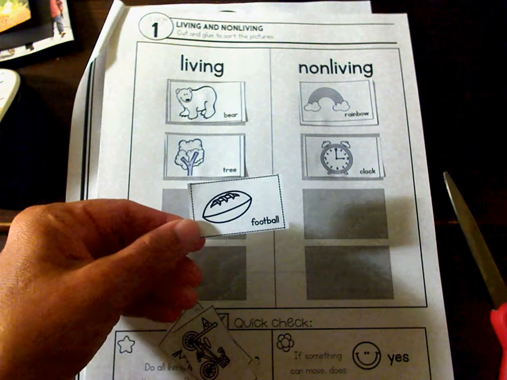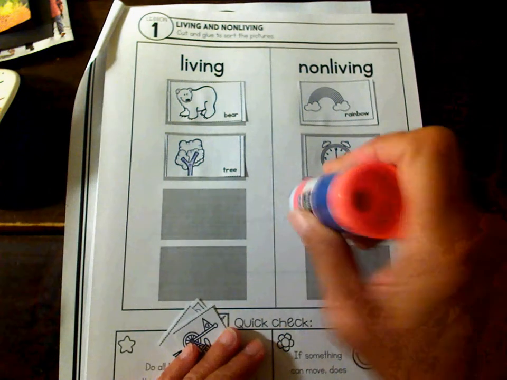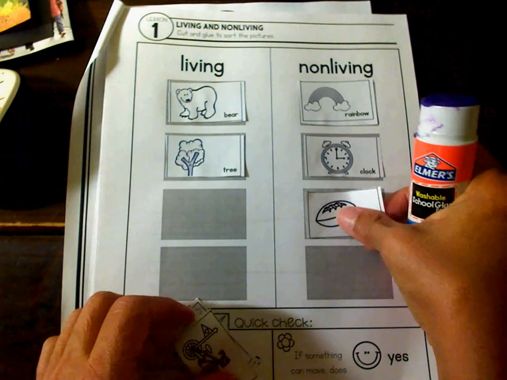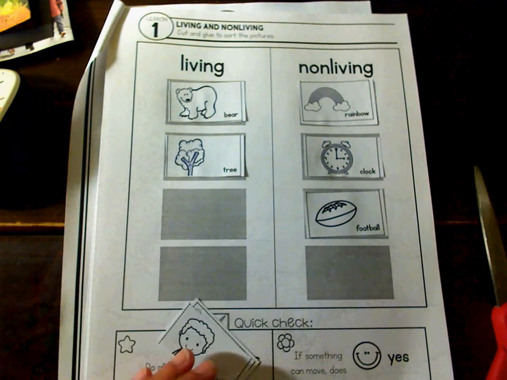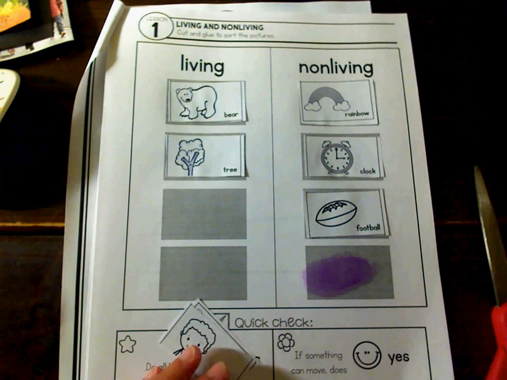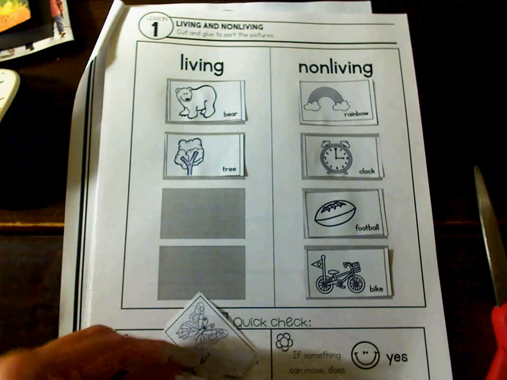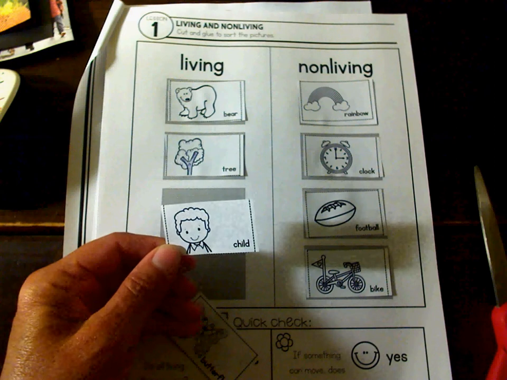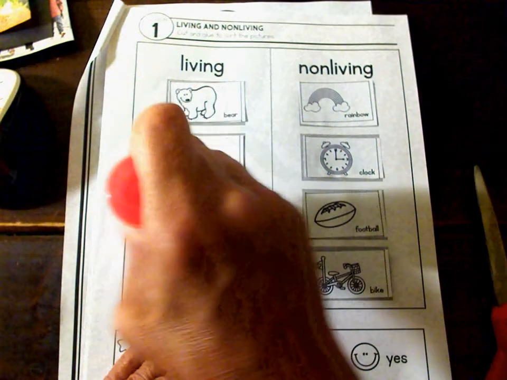What about this, boys and girls? Yep, it's a football, and it is also a non-living thing. What about a bicycle? You got it, non-living. Boys and girls, you are so smart. Okay, what about this? This is a child. Is a child a living or non-living thing? It's a living thing. Good job.